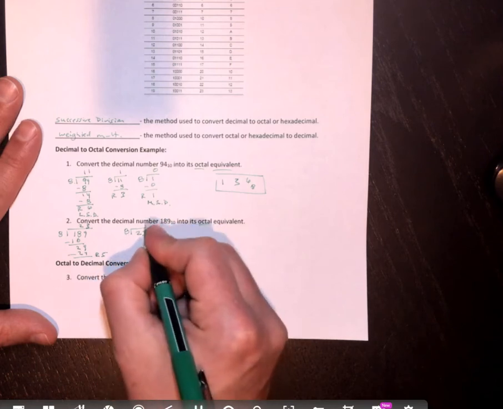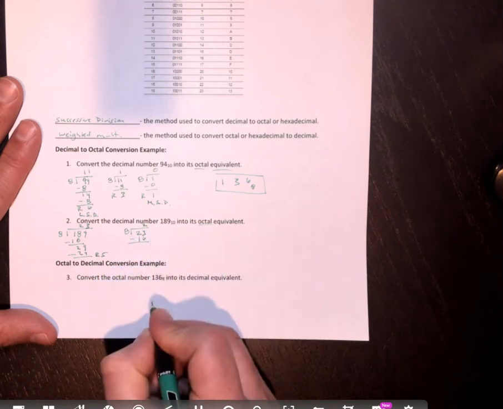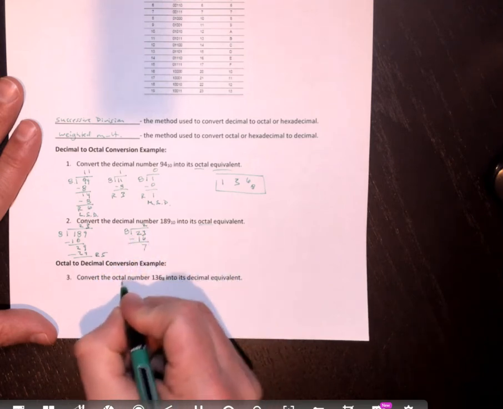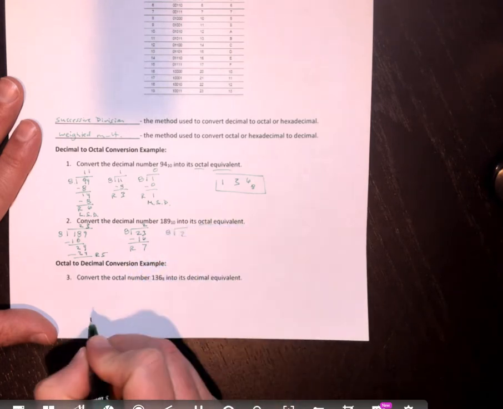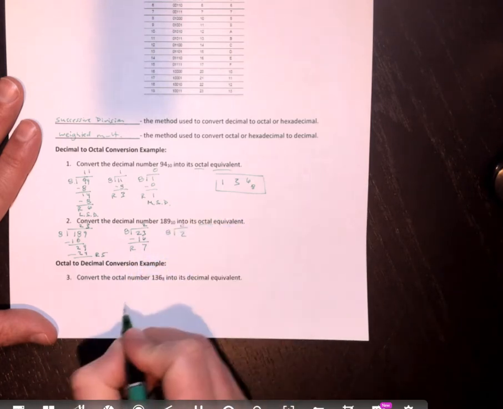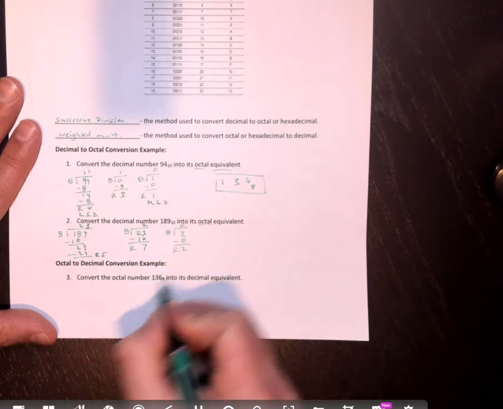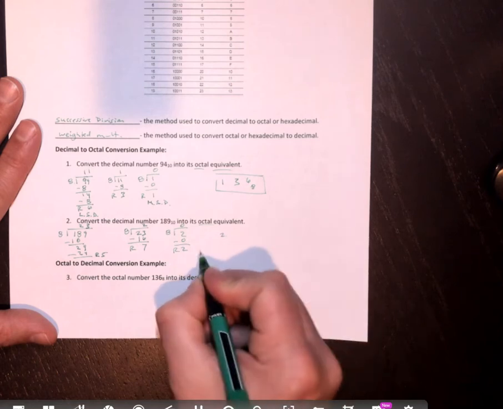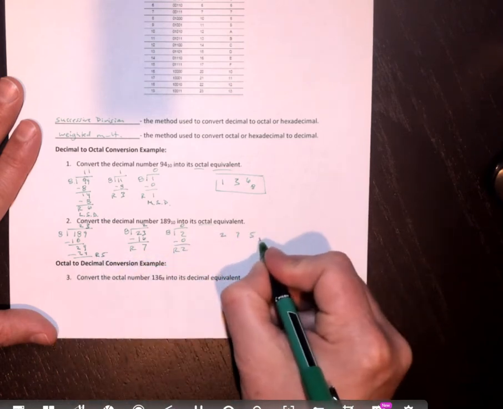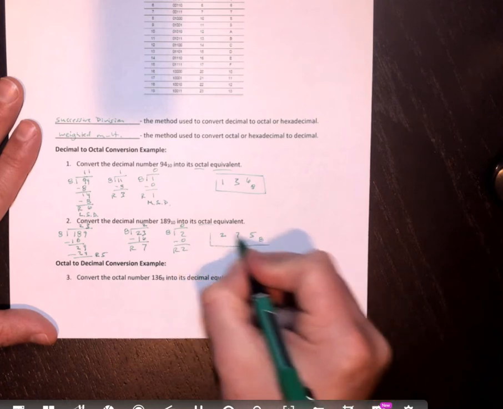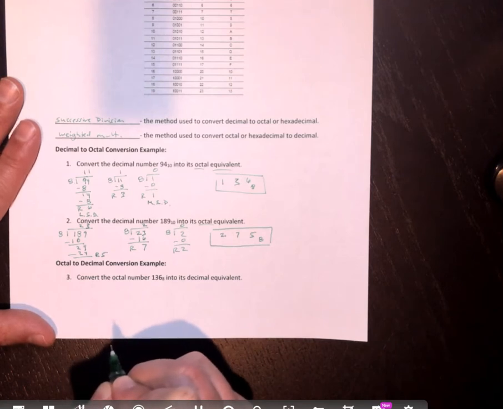So 8 goes into 23 two times. That gives you 16. You subtract and get a remainder of 7. Then the 2 is divided by 8. 8 does not go into 2 at all. Subtract, and you get a remainder of 2. The 2 is our leading digit, so we have 2, then 7, then 5, and that is base 8. So we have converted from decimal to octal.